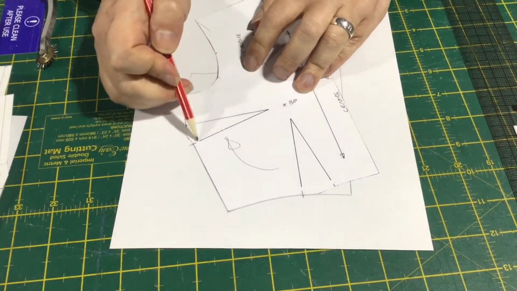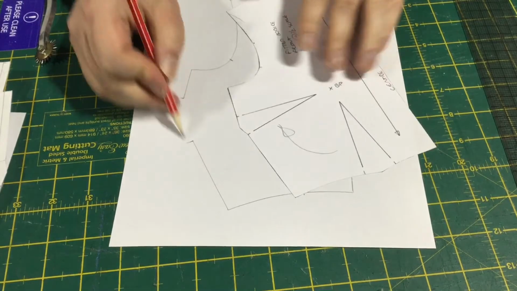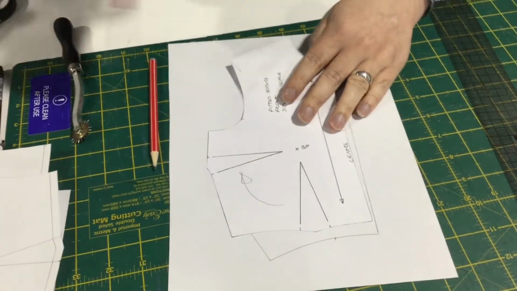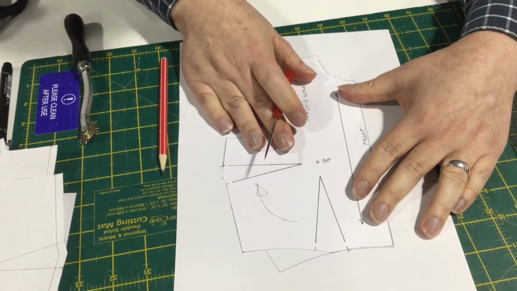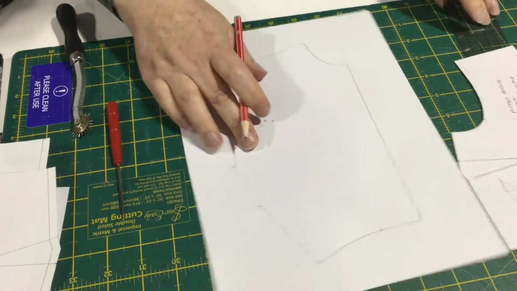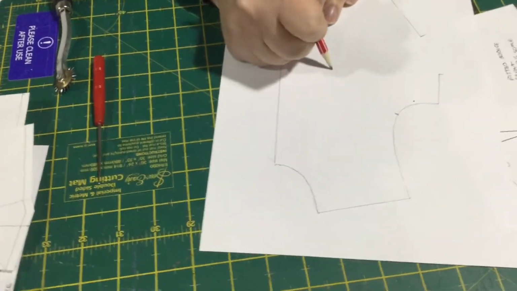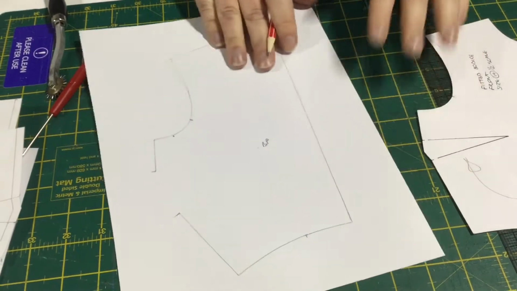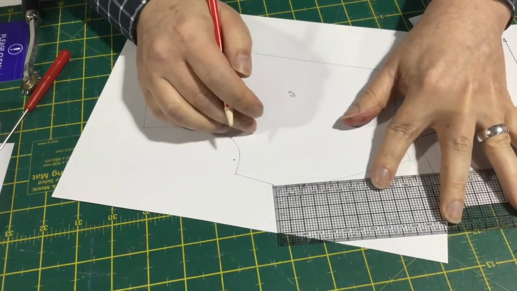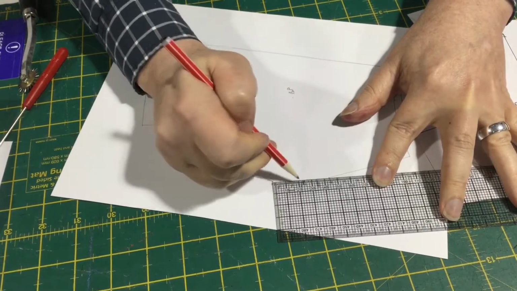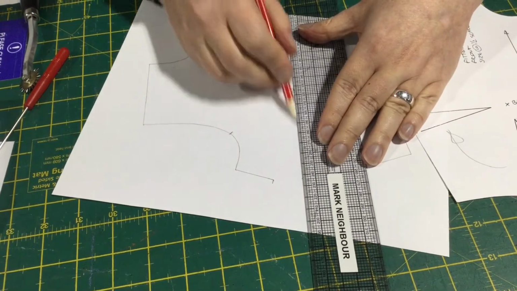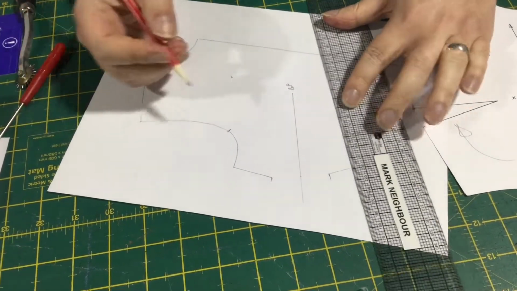Okay, so we just mark out the bottom of the dart, and we'll still need to work out the shape of our dart here. And I just put this back on, so I need to have my bust point. So I'll just write bust point there. And I need to measure halfway, and then a line back, a construction line from the bust point.